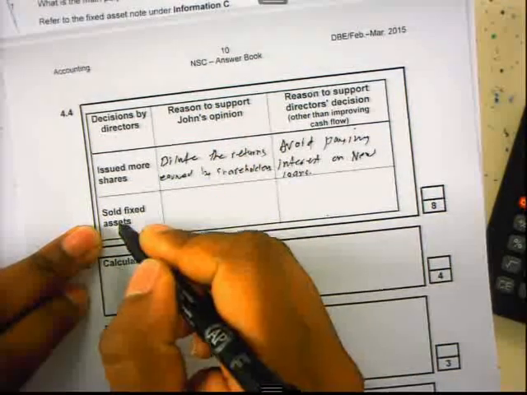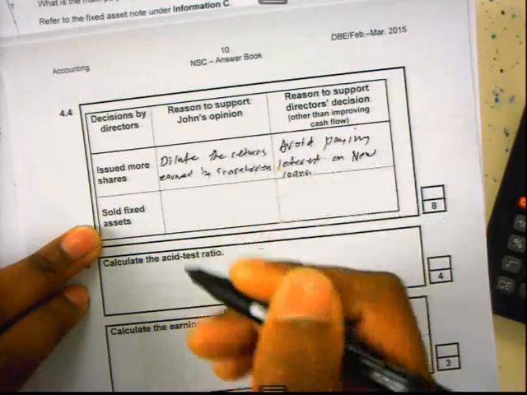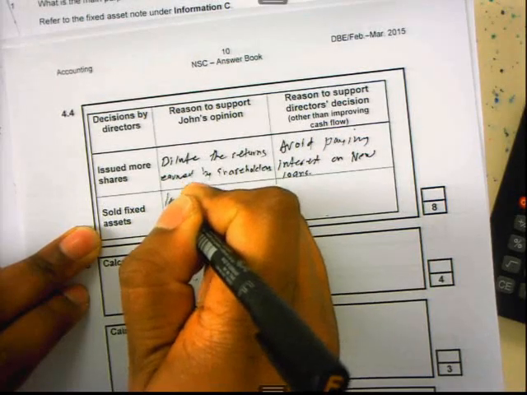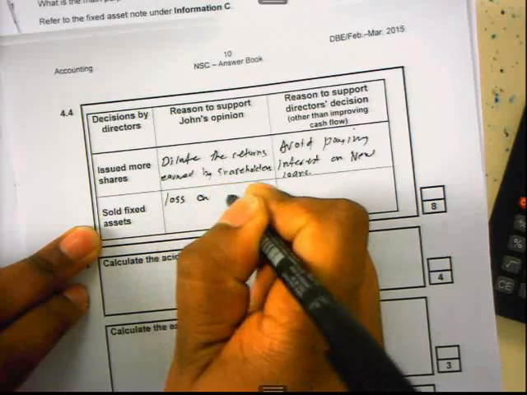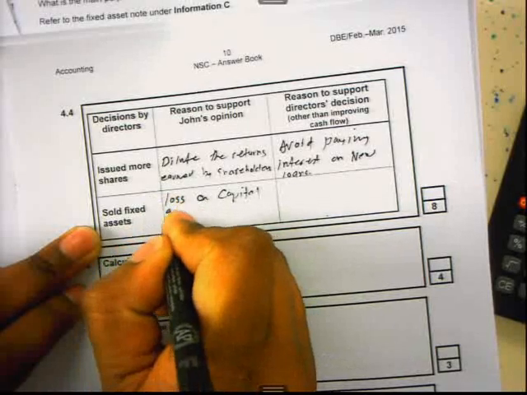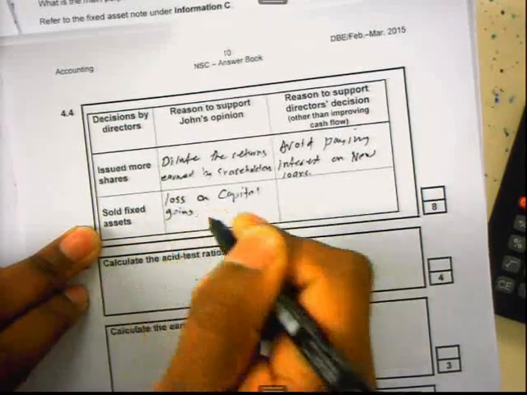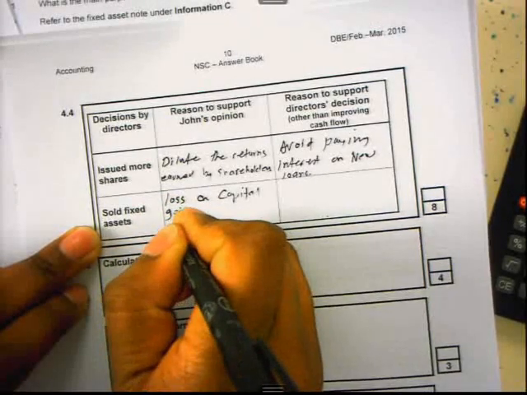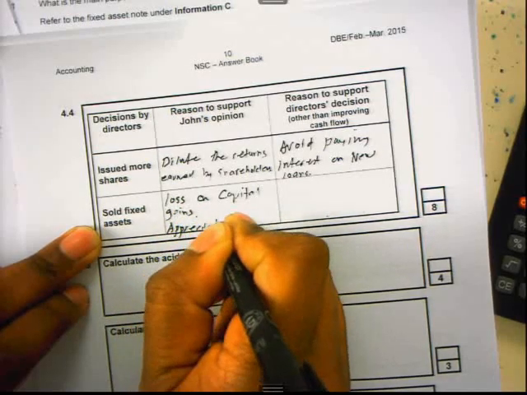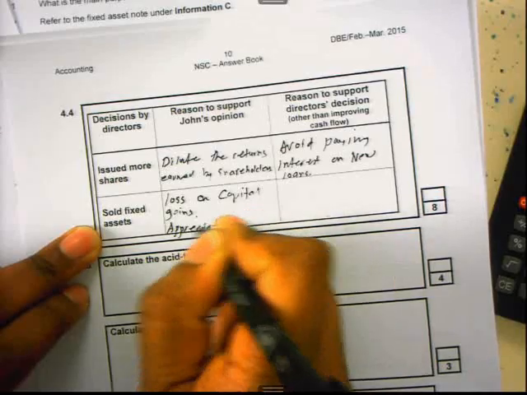John again says it is wrong to sell fixed assets. Why would you agree with him? Because there is loss of capital gains. What do we mean? We mean that fixed assets appreciate.